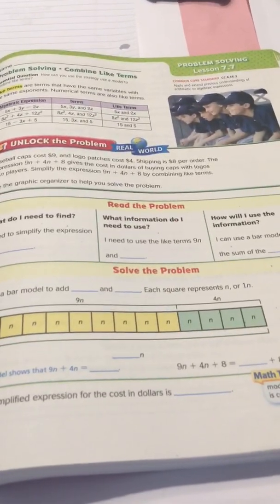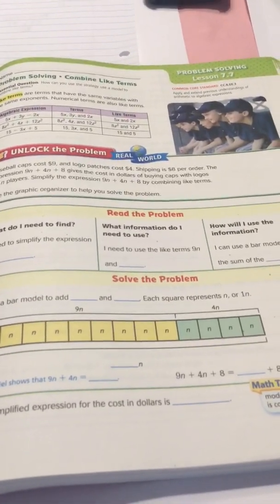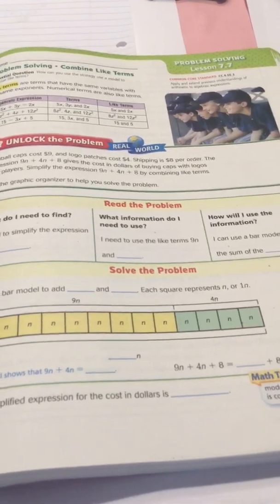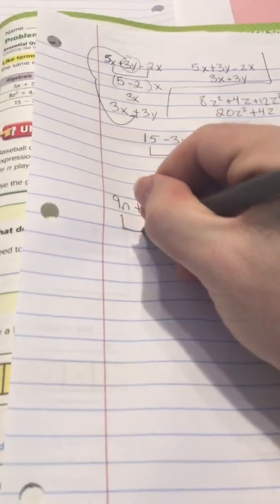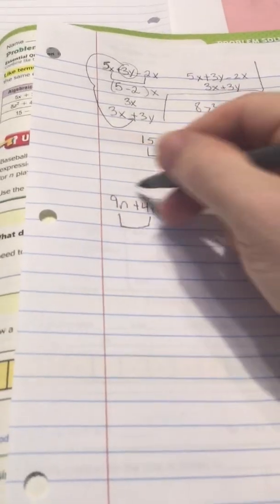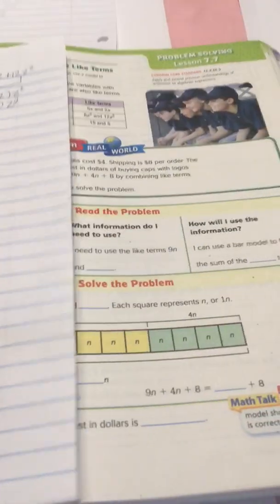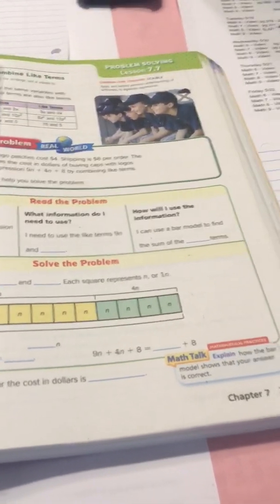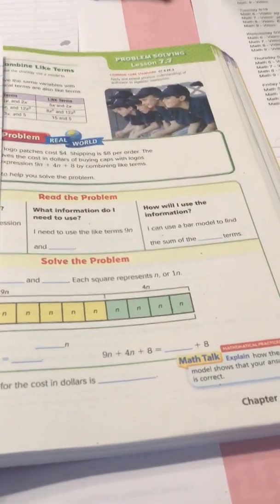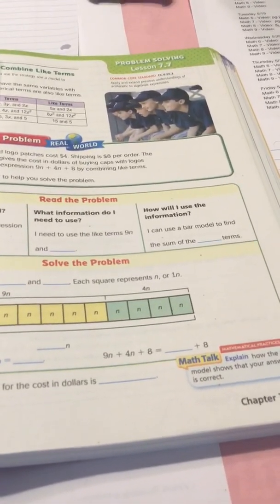What information do I need to use? I need to use the like terms 9n and 4n. They both have the same variable and the same exponent. So these are our like terms, 9n and 4n. How will I use the information? I can use a bar model to find the sum of the like terms.